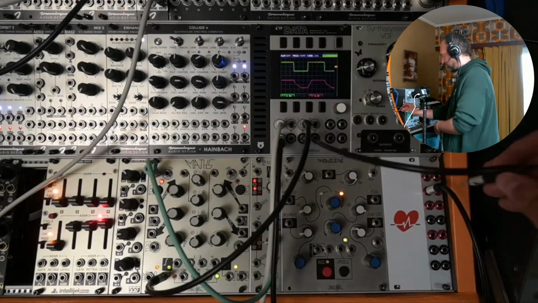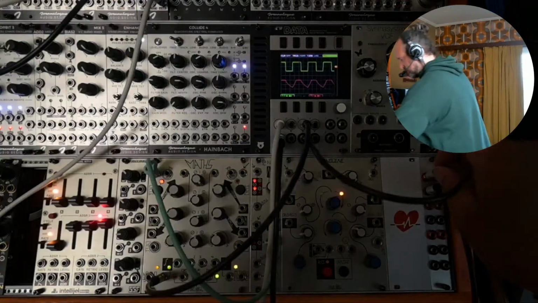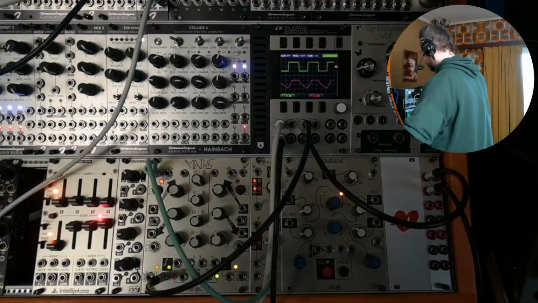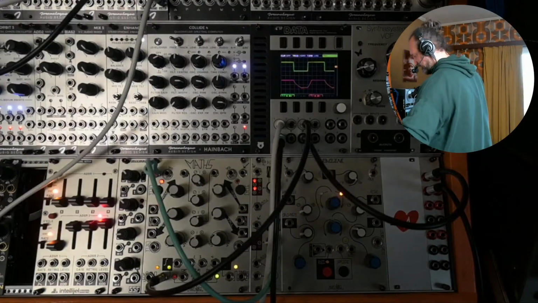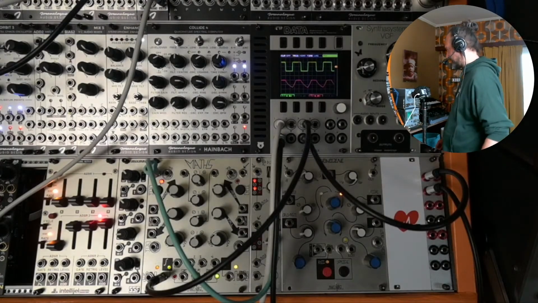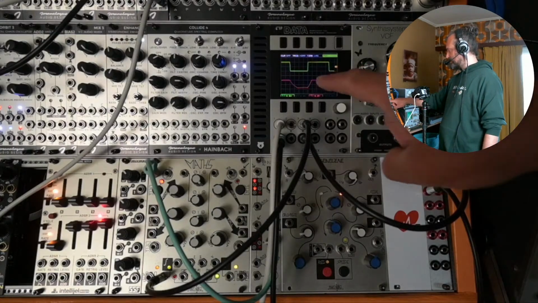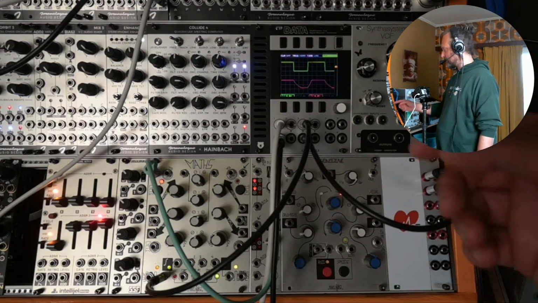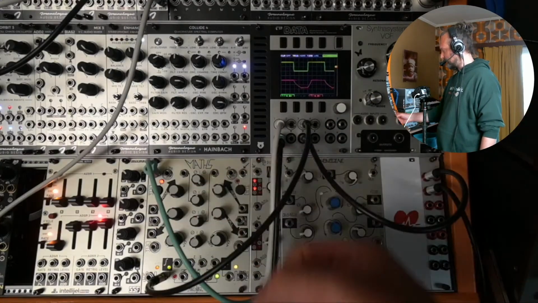And I think you can already see it. Let's mute the original pulse wave and let's just monitor the output of the function generator. And as you can see, our original square wave is being slewed by the function generator.